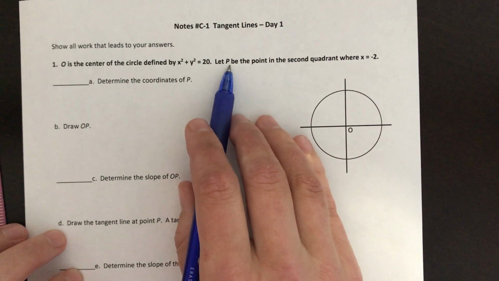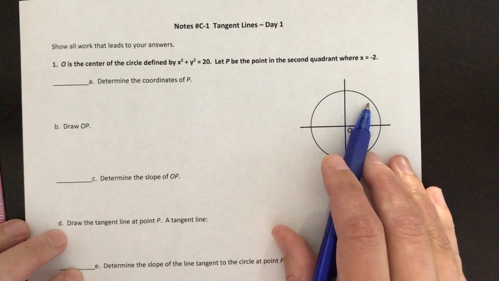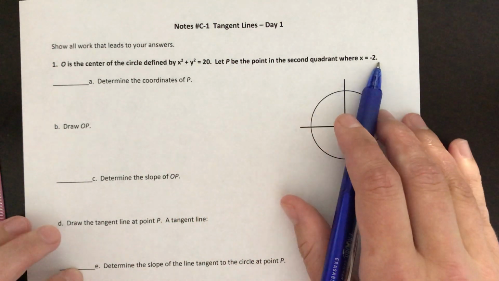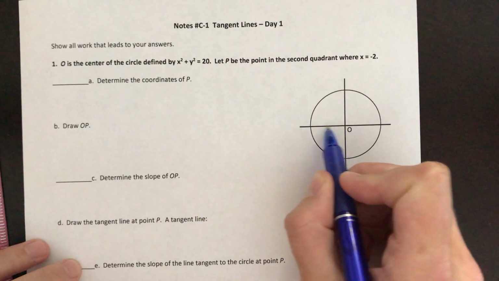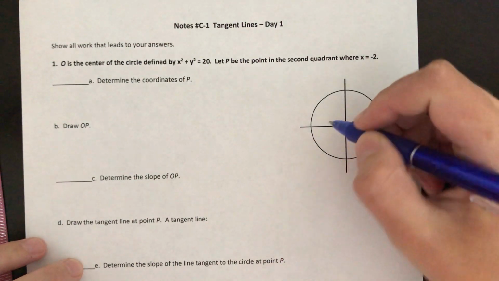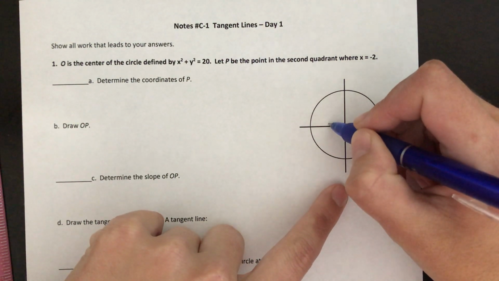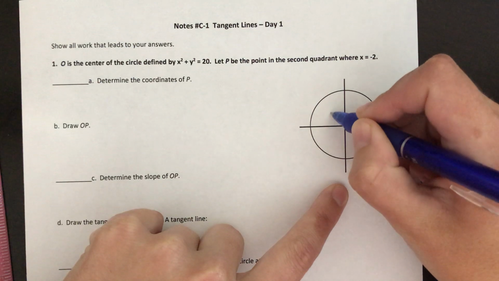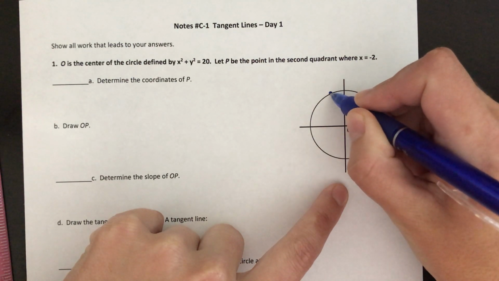Then it says let P be the point in the second quadrant. Remember quadrant 1, 2, 3, 4. So let P be the point in the second quadrant where x equals -2. Well, if I know that the radius here is about 4.5, then half of that is 2.25. So if I just want -2, then that might be about right there, I'd say.